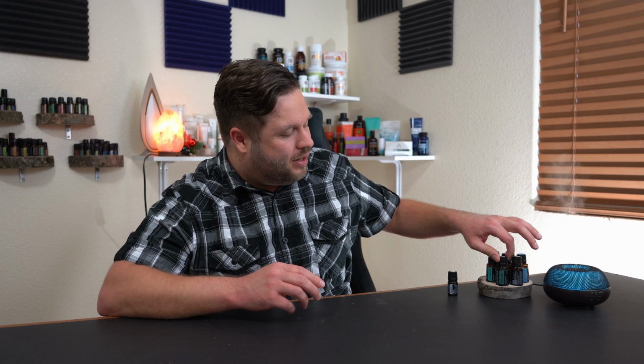Okay. The third way you can use essential oils is internally. And like I said before, it is very important that you're using certified pure therapeutic grade essential oils, because you do not want to take anything, whether it's aromatically, topically, or internally, but especially internally, unless it is certified pure therapeutic grade. Okay, and you want to do your research.